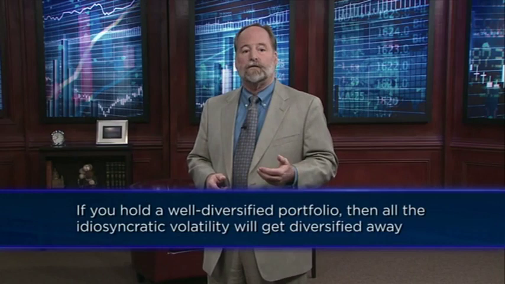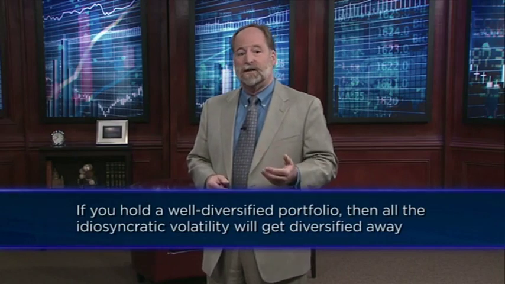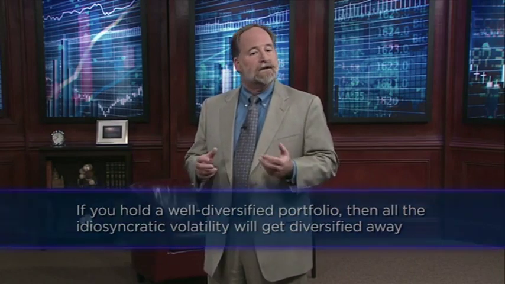Also, CAPM tells you some things don't matter. For example, that idiosyncratic volatility does not matter. Why is this? Recall that idiosyncratic volatility is the variation not explained by systematic or market movements. Such idiosyncratic variation is due to economic factors that are not common or shared across securities. If you hold a well-diversified portfolio, then all of the idiosyncratic volatility will get diversified away. And what is left is only variation created by the common or market movements.